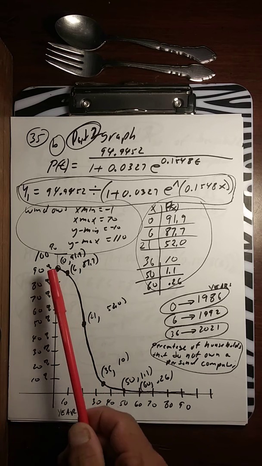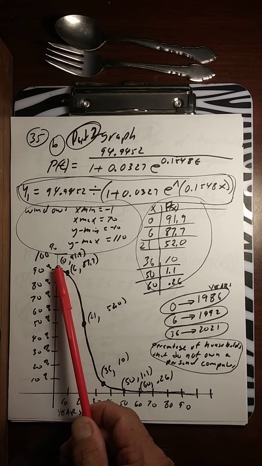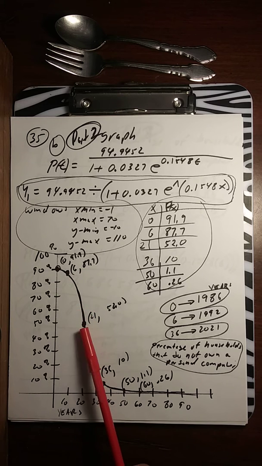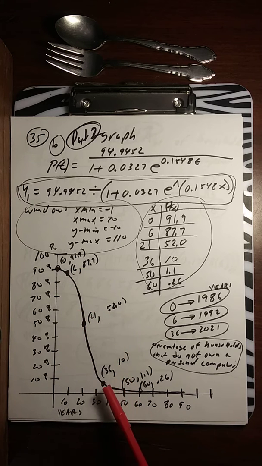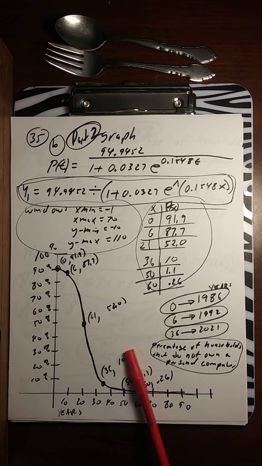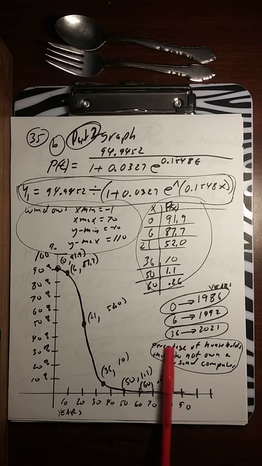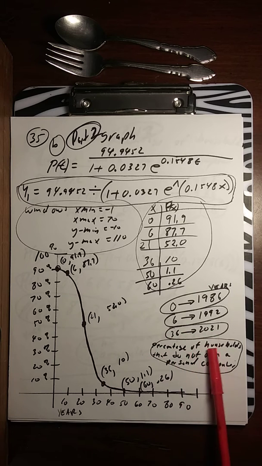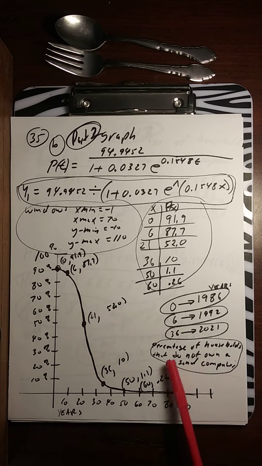So people that didn't have a computer, 91.9% didn't have it, and then 6 years later, 87 didn't have it, and then 21 years later, 52% didn't have it. 36 years later, 10% didn't have it. 50 years from there, only 1% does not have it, so on. Alright, so there's a year. 0 is that number, 6 is that number, 36 is that number. Percentage of households did not own a personal computer. It goes like this.